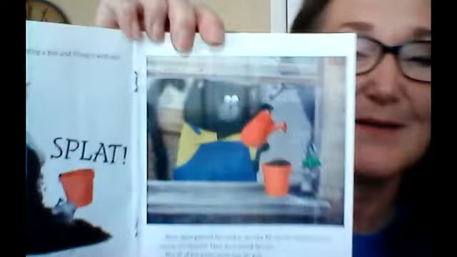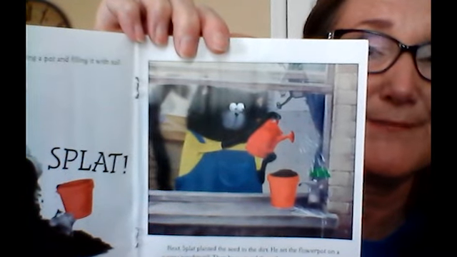Next, Splat planted the seed in the dirt. He set the flower pot on a sunny windowsill. I wonder why he sat the flower pot on a sunny windowsill. Then he watered the soil. I wonder why he watered the soil. Not all of the water went into the pot. Poor little Seymour. He got wet.